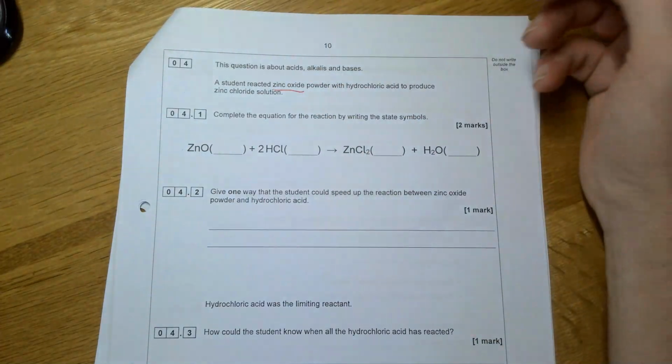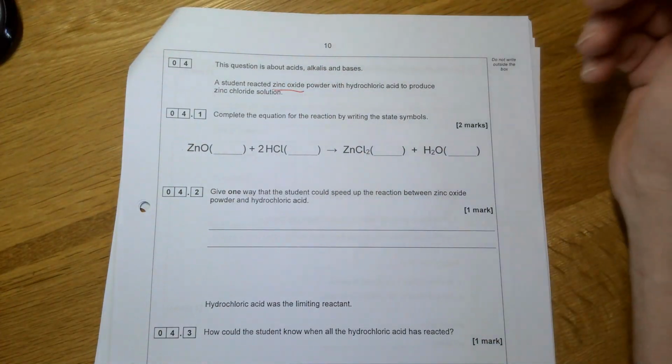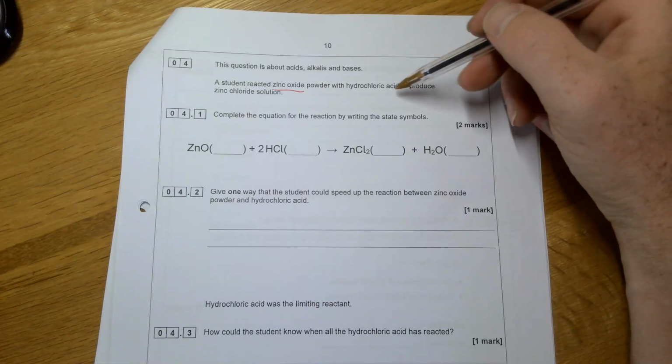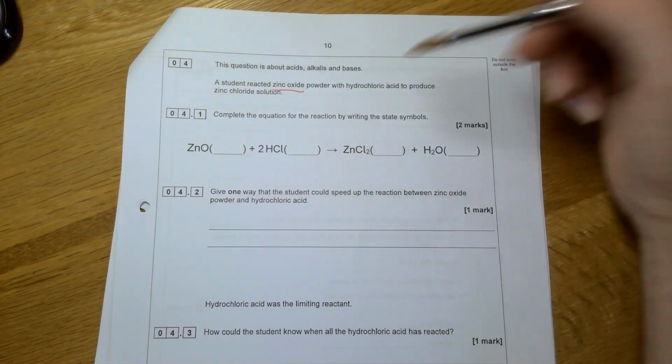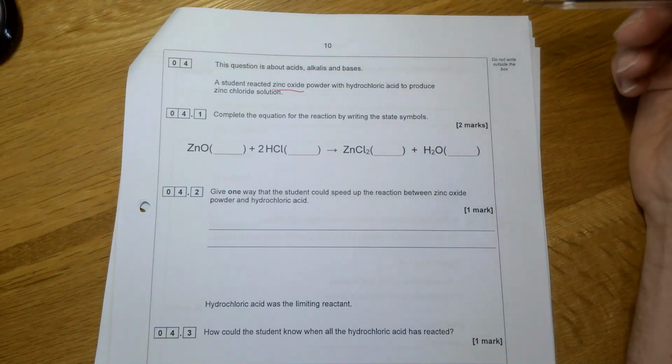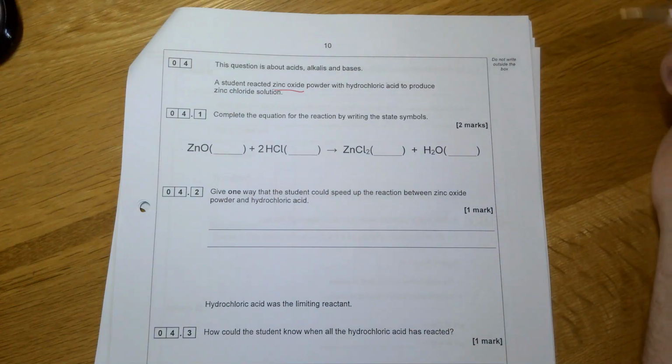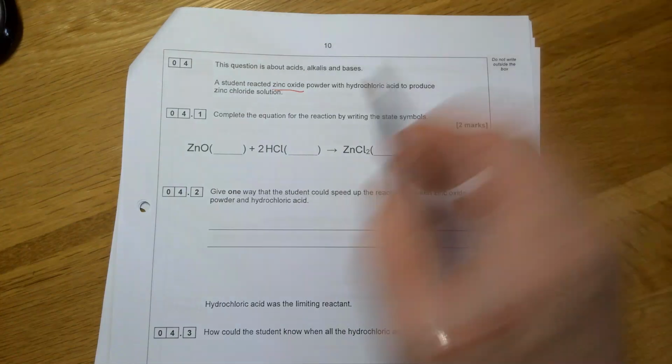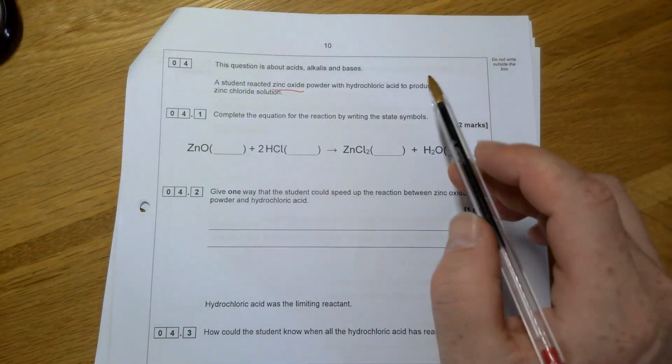All the metal oxides are bases. They all react with acids to neutralize them. And if you take zinc oxide and react it with hydrochloric acid, you get zinc chloride solution. And you're asked to complete the equation below. Right, so you're given the information you need in the question really to do this.